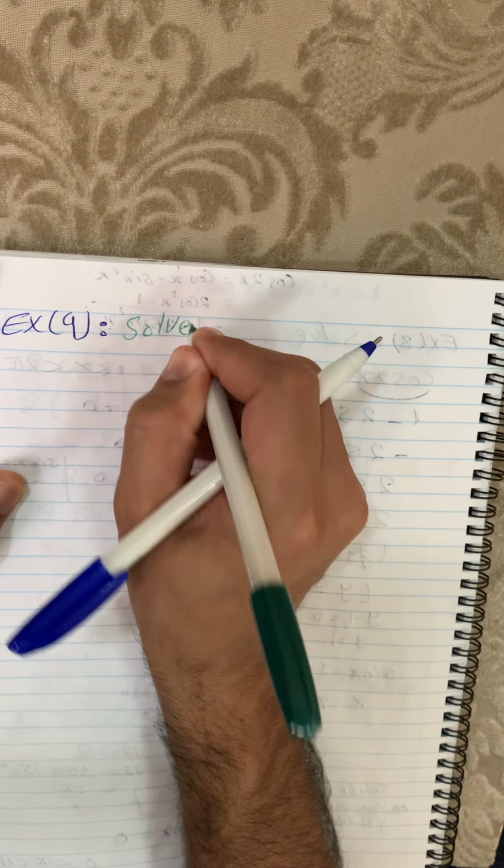Also now we need to convert one of them to be the other one. So we have here sine x multiplied by cosine x equals half.